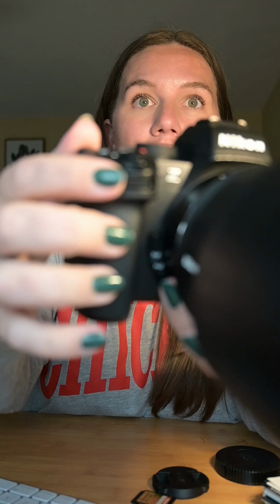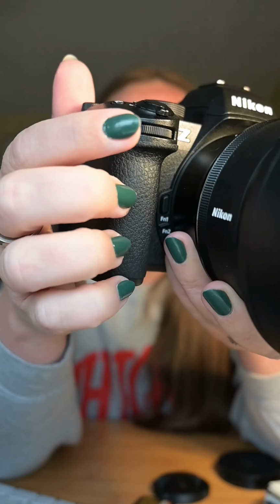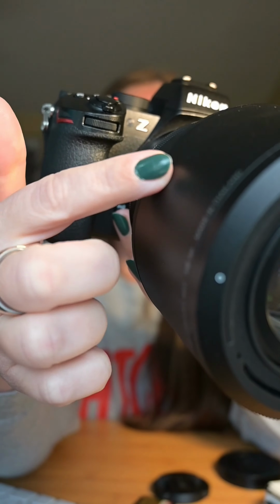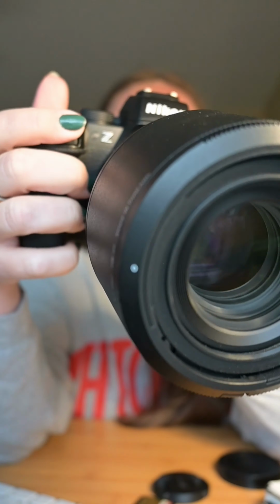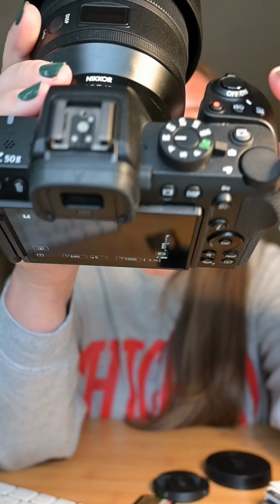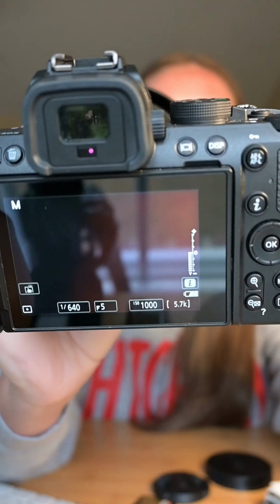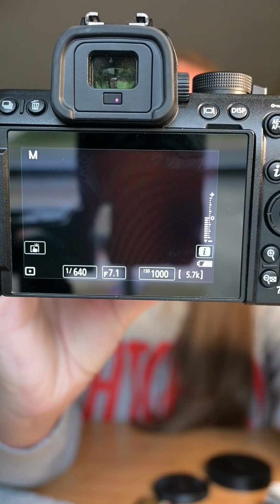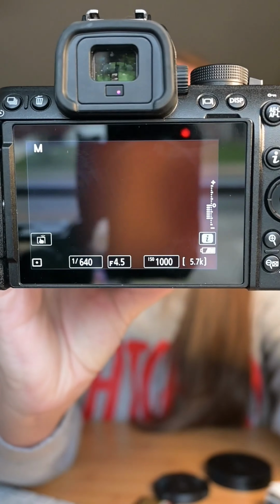Let's move right along to aperture. So remember that aperture is a hole inside of your lens that opens and closes. It's actually really easy on a Nikon to remember that this front dial here, right next to the lens, controls your aperture. So when I turn this front dial here, you will see that my aperture number is changing.